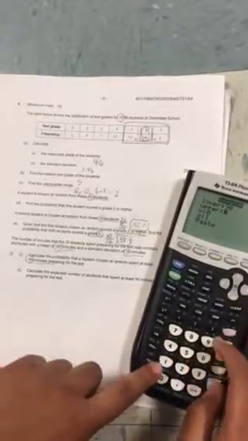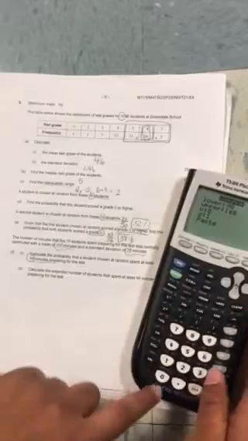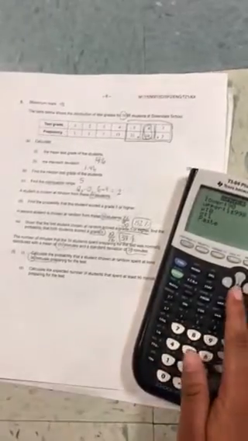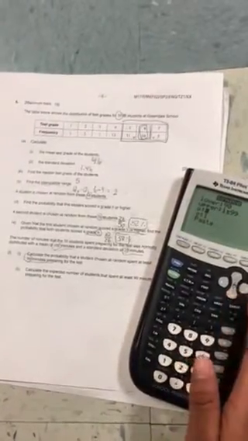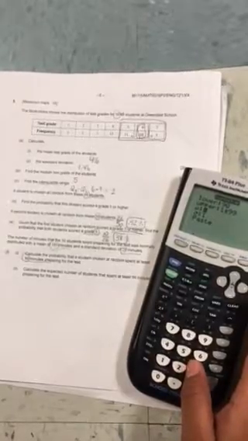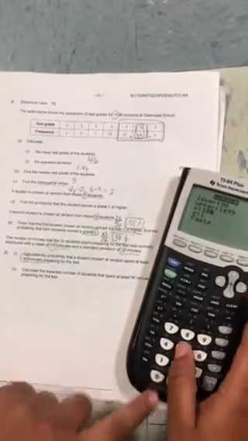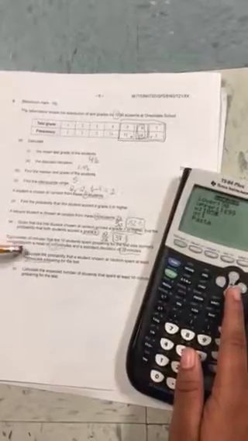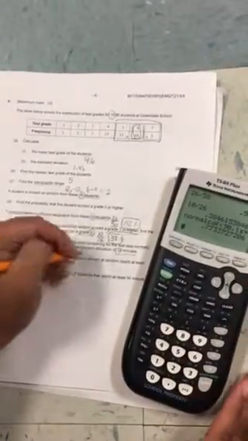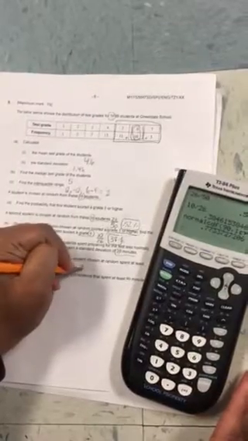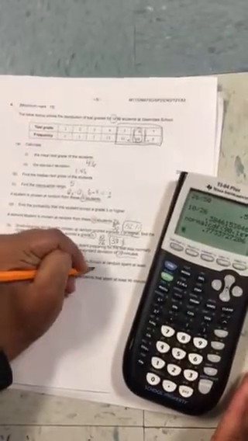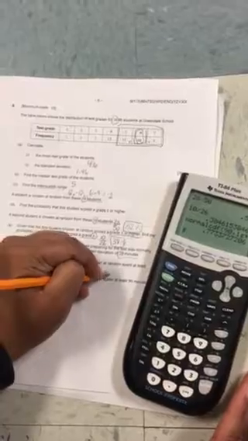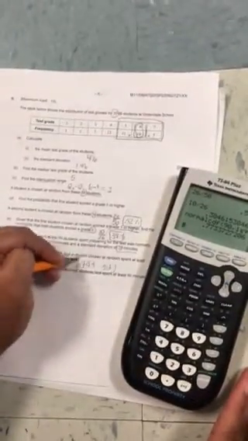You go down, it will be 1 second infinity, the negative 99. Here we're going to put 105, which is the mean. Here we're going to put the standard deviation, which is 20, and you press paste, enter again. So the answer is going to be 0.773 to 3 significant figures.